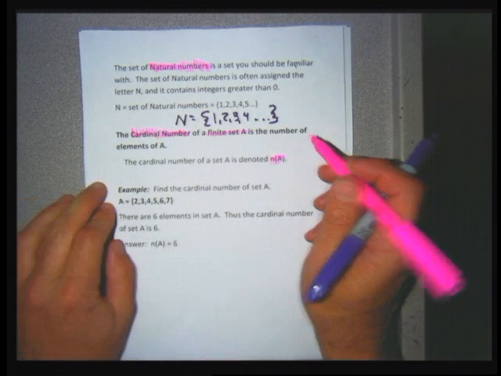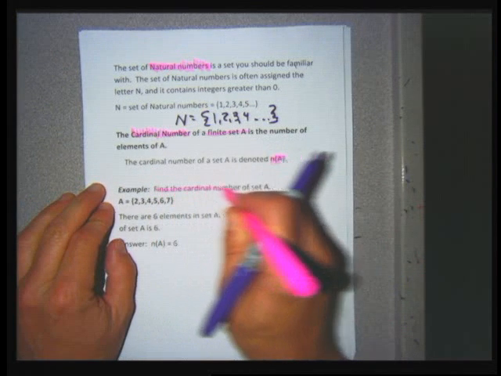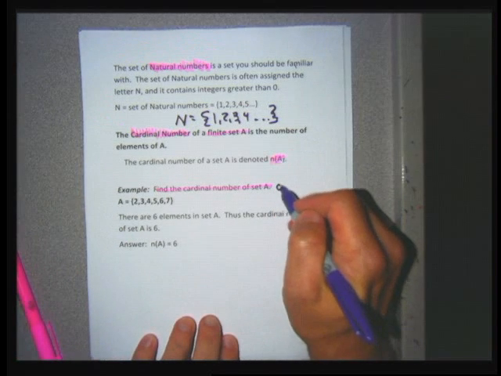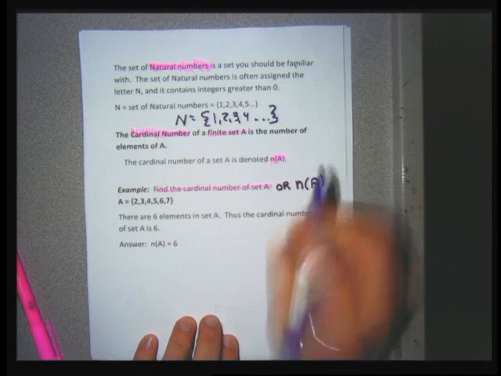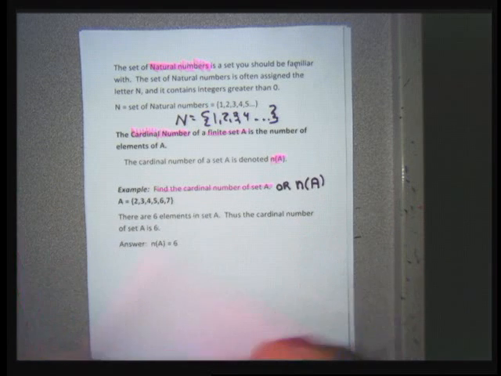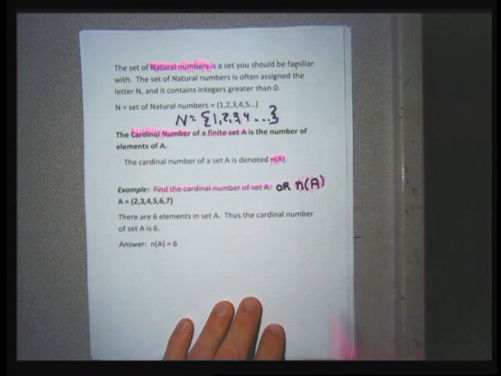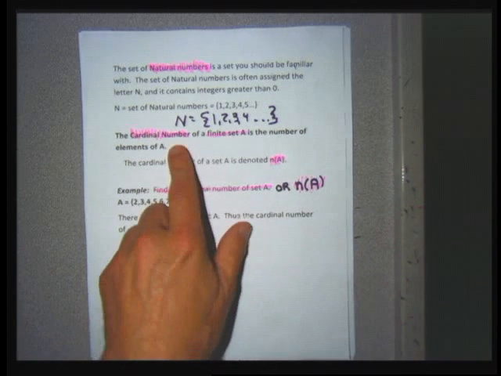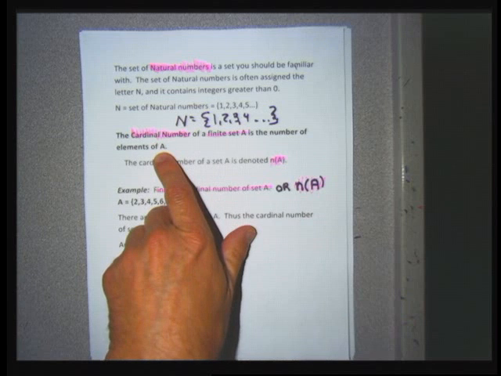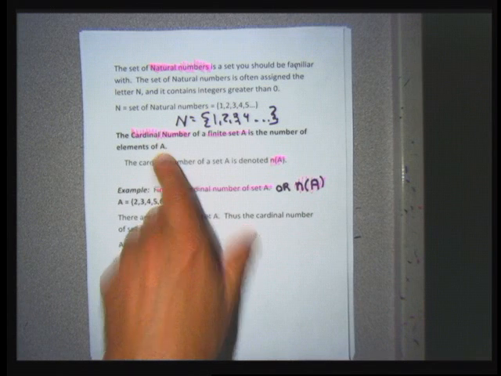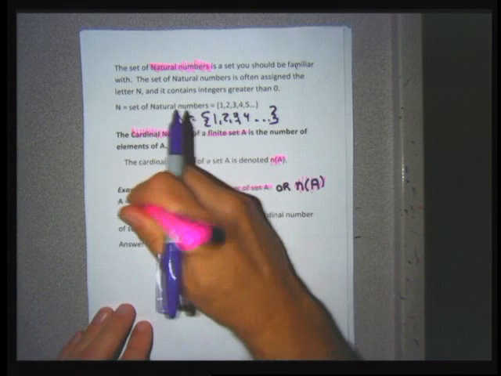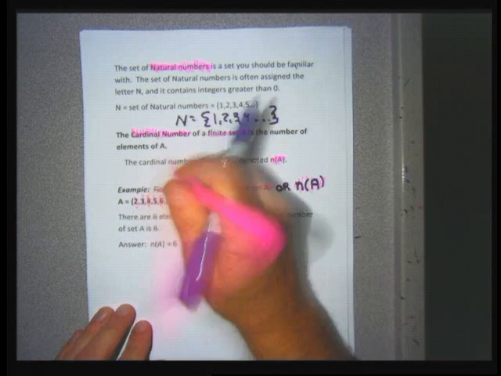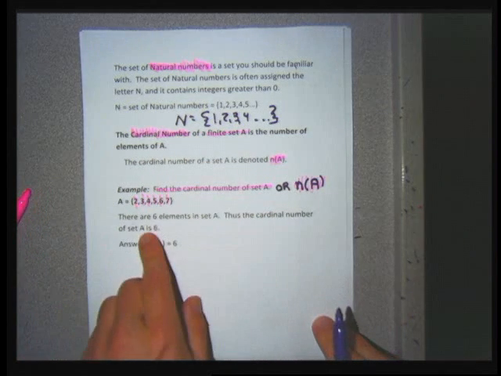So the next example, the instructions say find the cardinal number of set A. I could have just written this, find n of A. So this sentence and that symbol ask me to do exactly the same thing, and what it asks me to do is find the number of elements in set A. So there's not really any algebra to do, it's just counting. If I look at this set A, it has 1, 2, 3, 4, 5, 6 elements in it. So the cardinal number of set A is 6.